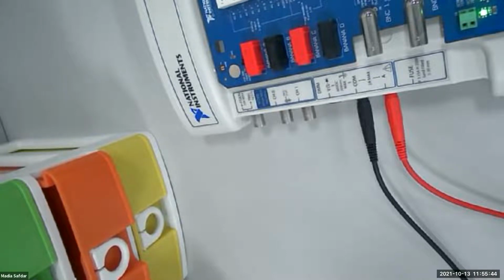So all of you have the resistor and wire? Do you have the resistor and wire?